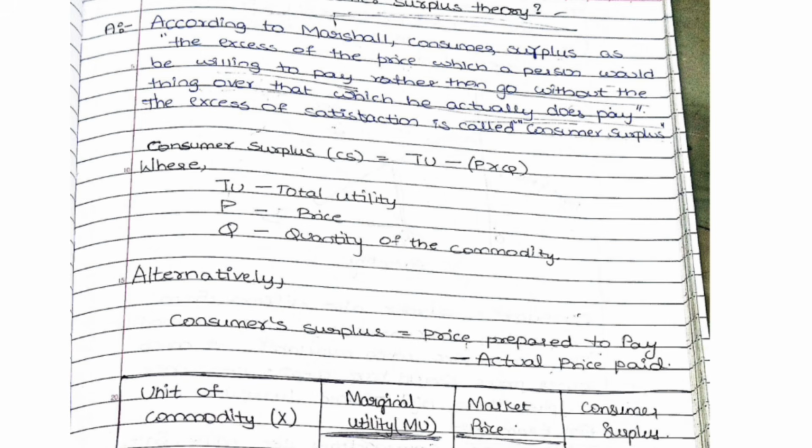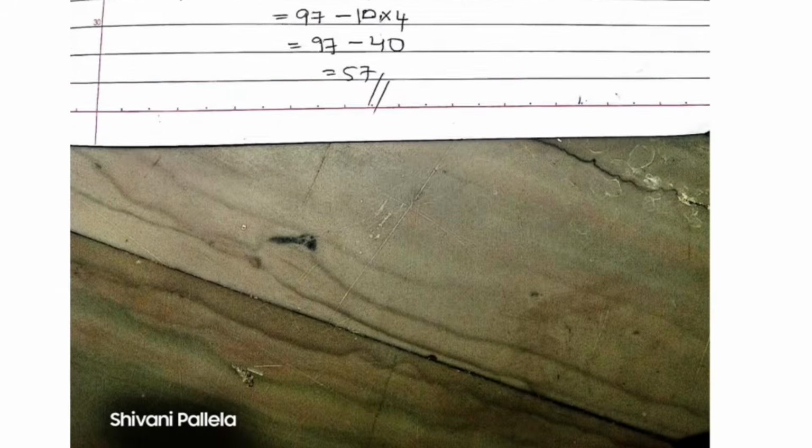If a person is willing to pay 100 rupees but pays only 80 rupees for that product, that is the surplus. If the product is 10,000 rupees or 20,000 rupees, he is willing to pay only 80 rupees for that product. That is called consumer surplus theory. It is the excess of price which a person would be willing to pay rather than go without the thing. Means how much he is willing to pay, that is important. So this is the answer.